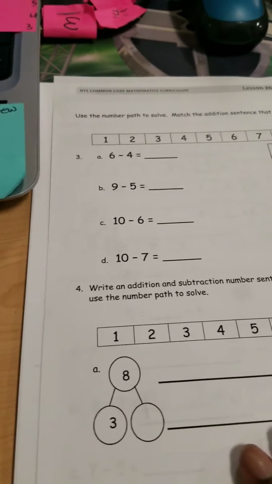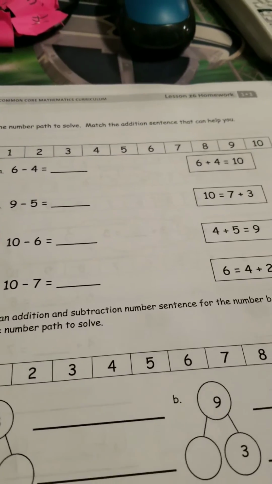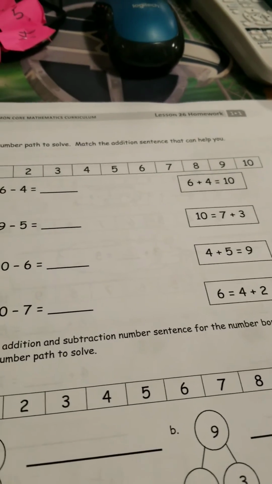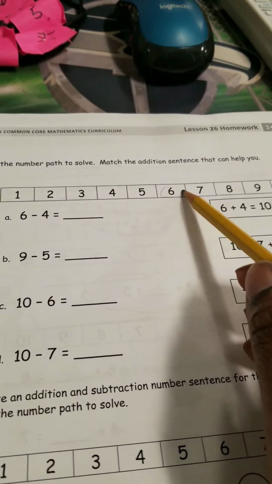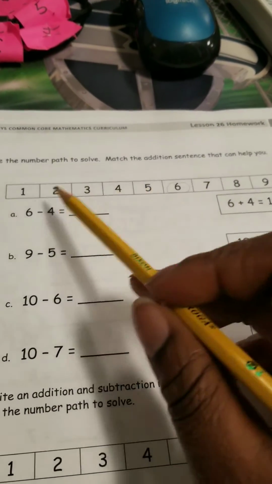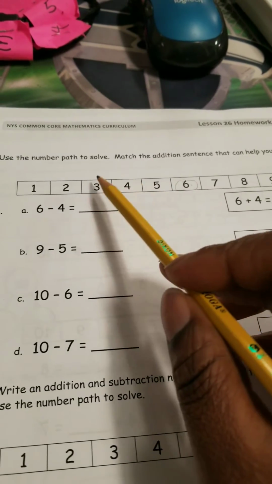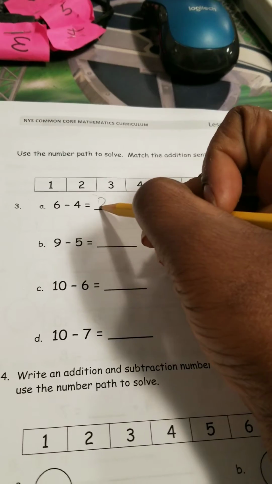All right, let's see if there's anything on the back. And it's the same thing. Use the number path to solve. Match the addition sentence that can help. All right, so here we have 6 minus 4. Remember, go this way. 1, 2, 3, 4. I landed on 2. 6 minus 4 equals 2.